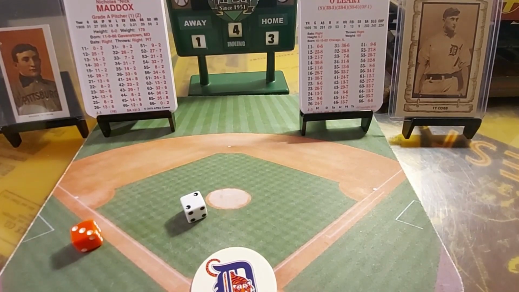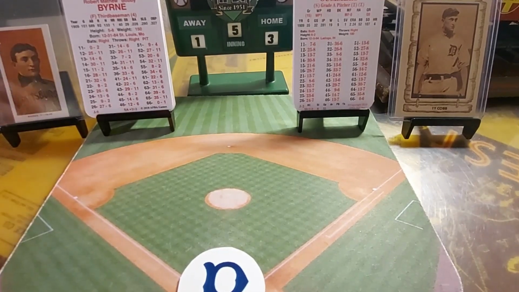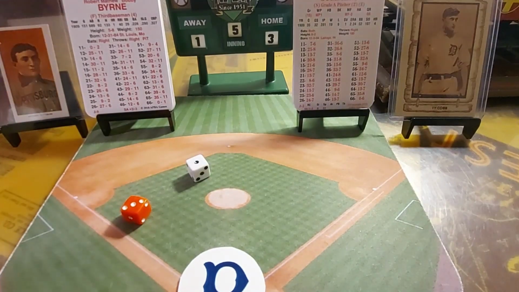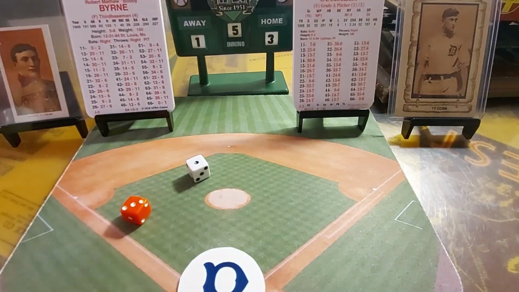Top of the 5th, 3-1 Detroit. All right, Tigers will be facing the top of the Pittsburgh lineup in the top of the 5th. Bobby Byrne, third baseman from St. Louis, Missouri, leads off. Bill Abstein was from St. Louis too, I believe. 3-1 is a base on balls. So Bobby Byrne, the leadoff hitter, draws a walk. He's been on base twice today, doubled and walked.